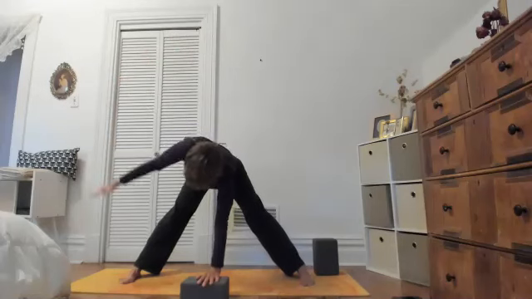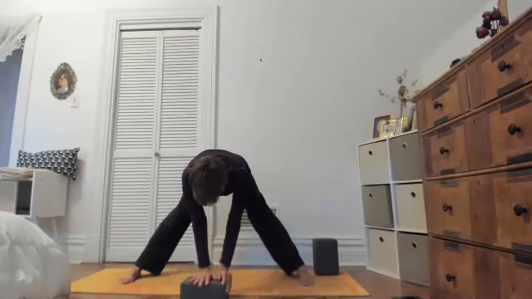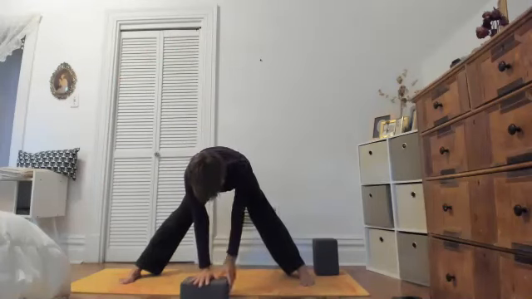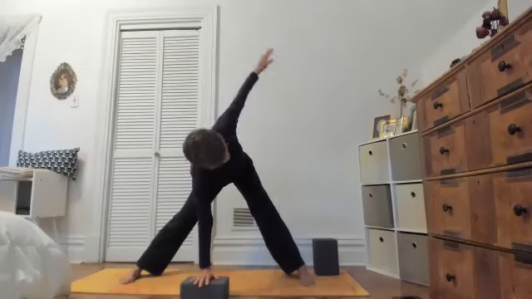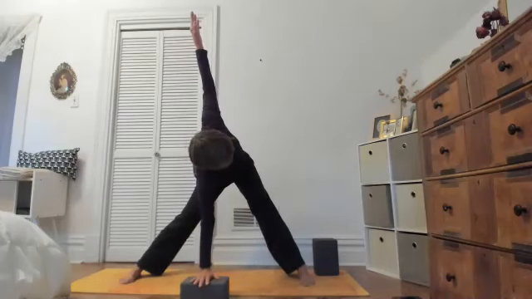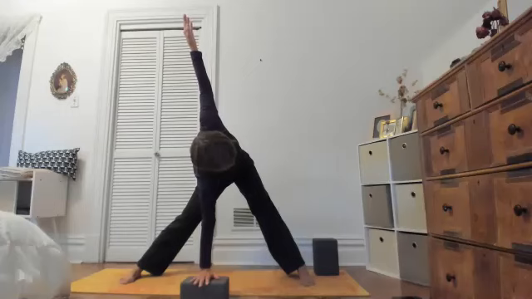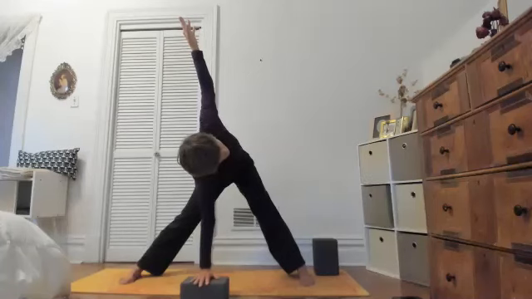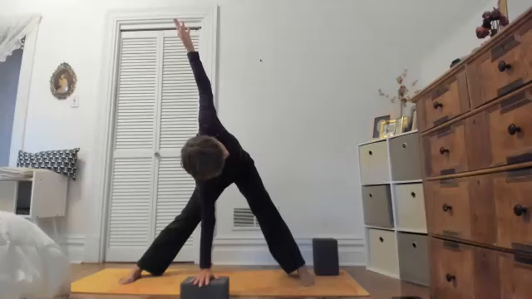And then coming back to center, we'll take the other side. So on the inhale, sweep the opposite arm up. And exhale, feel the contraction, working the twist. Inhale, reaching the crown of your head away from your pelvis. So you're getting length through the spine. Exhale to work the twist.